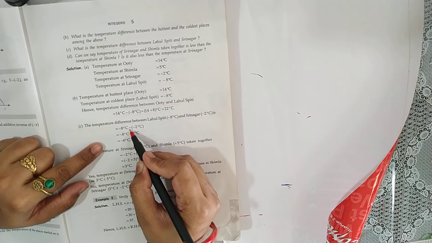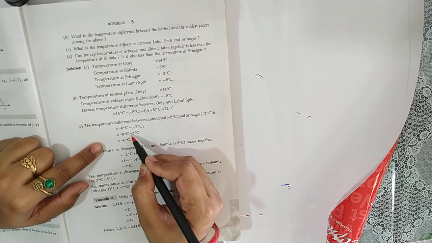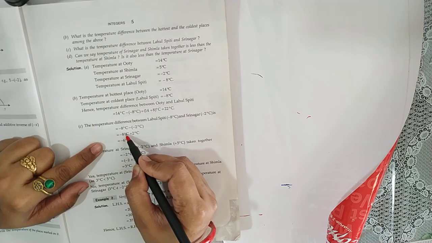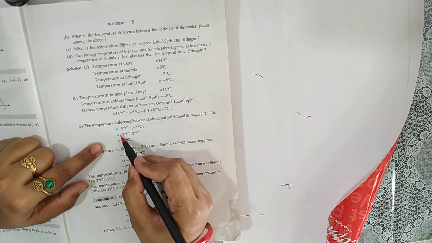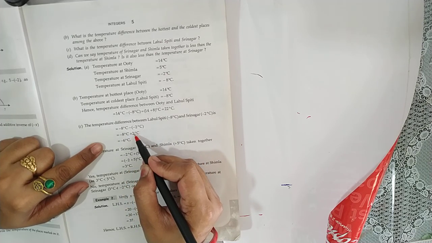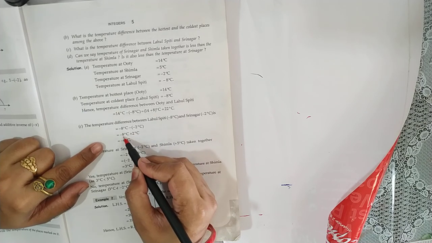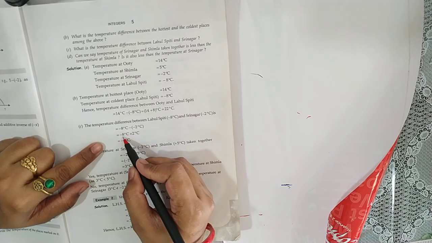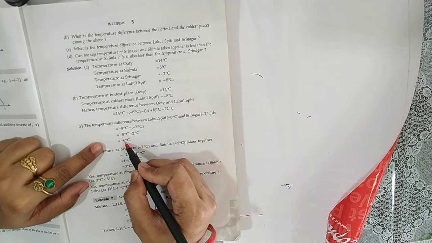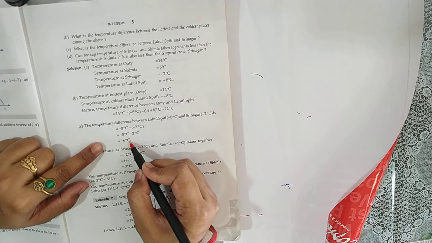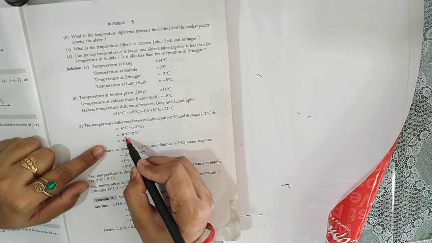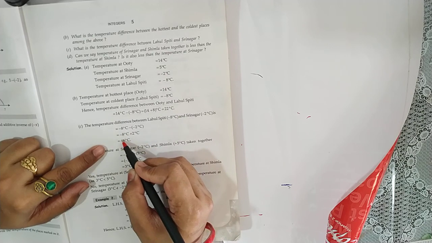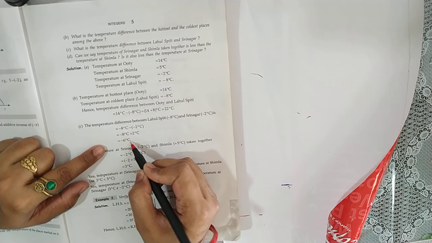Now we know that minus and minus becomes plus, so it will be -8 degrees Celsius plus 2 degrees Celsius. Now this is the negative value and this is the positive value, so we have to subtract. So 8 minus 2 becomes 6 degrees Celsius. Now what sign will it have? It is from the greater value, so it will be -6 degrees Celsius.